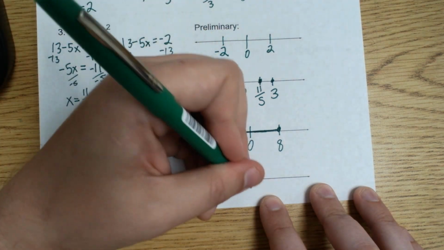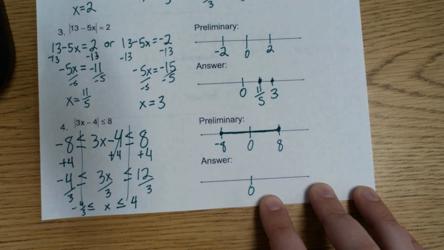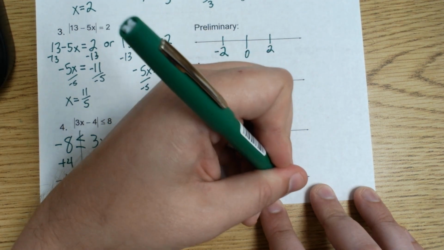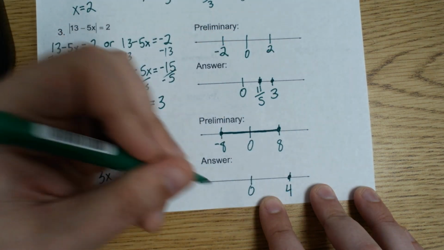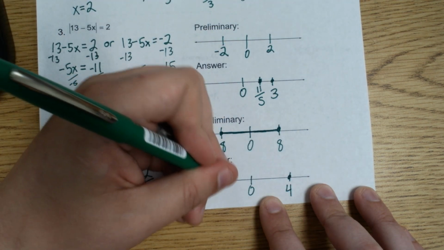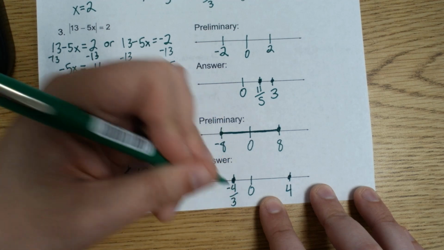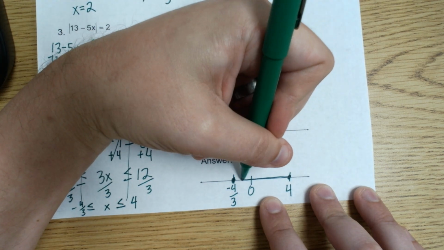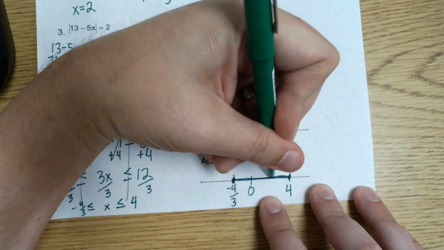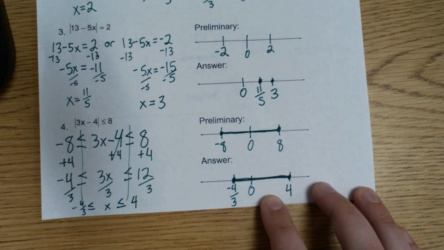I'll always put my 0 there. And I need a positive 4 there, and a negative 4/3 there. And again, since it's an inequality and a conjunction, I'm going to fill in that part right there.